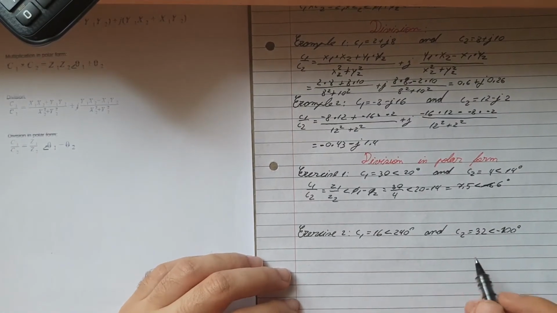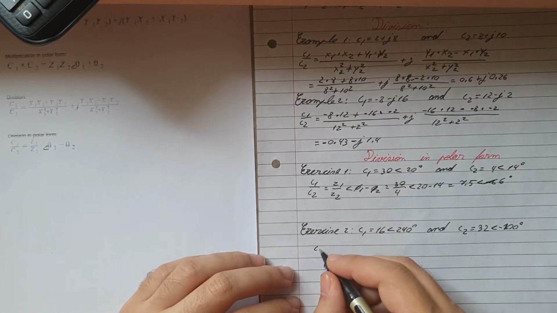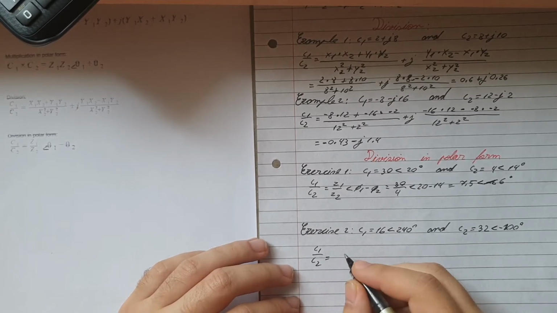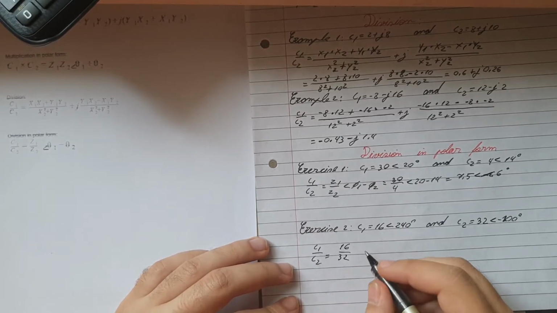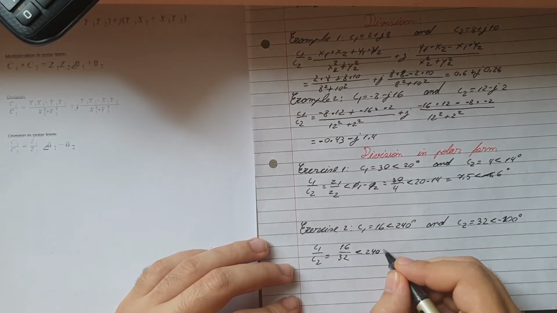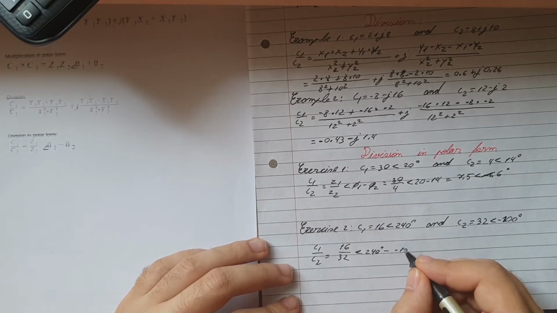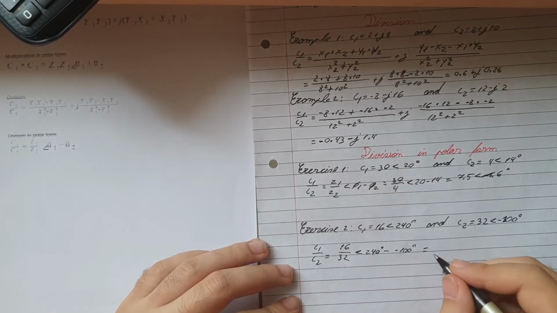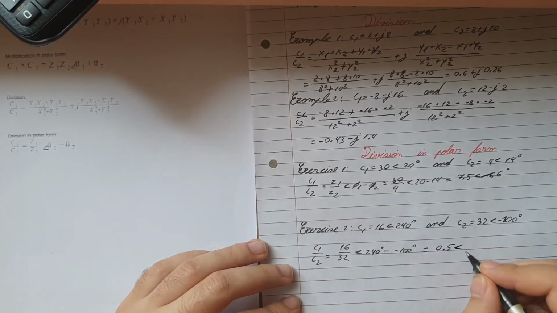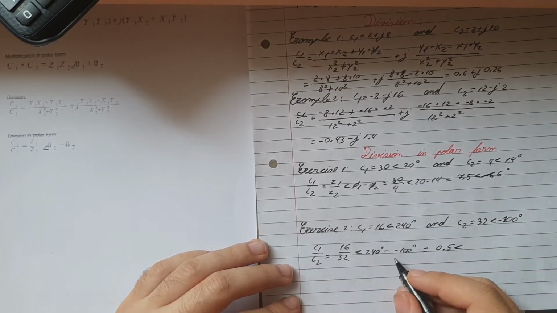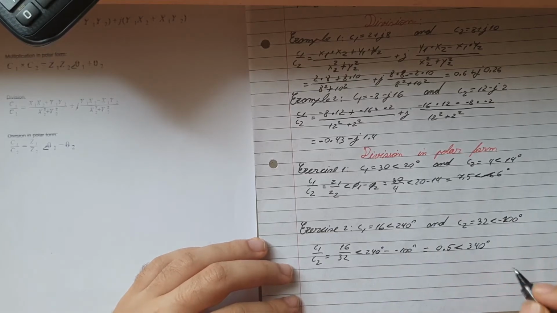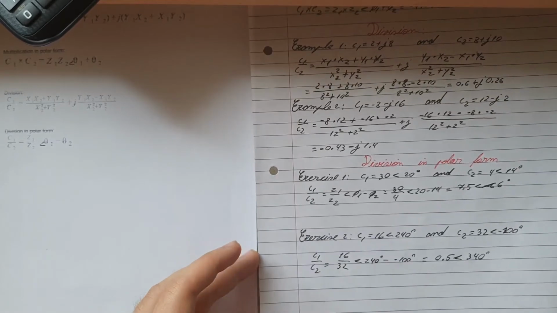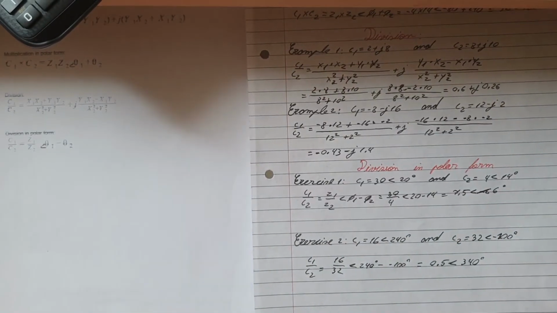And again, we can easily do it even though we have negative values. You can do C1 over C2 is equal with 16 over 32, angle of 240 degrees minus 100 degrees, and then that one will be equal with 0.5 angle of, and that one will be minus and minus, that makes it a plus, so that will be 340 degrees. Okay, and there we have it, the division in polar form.